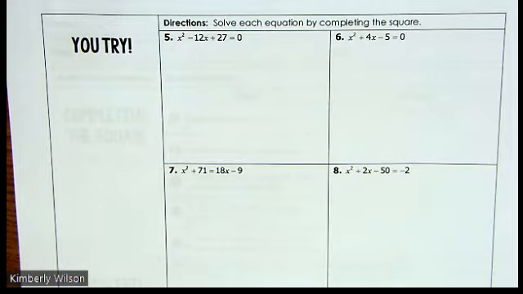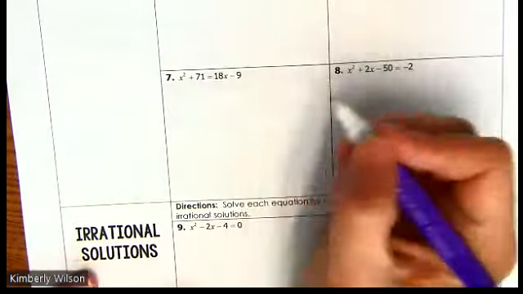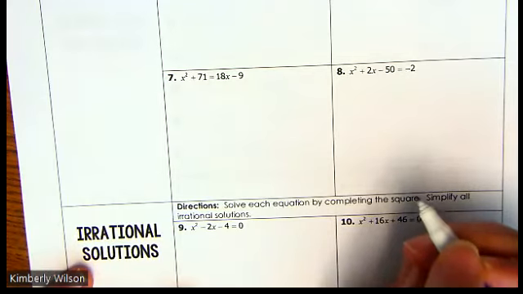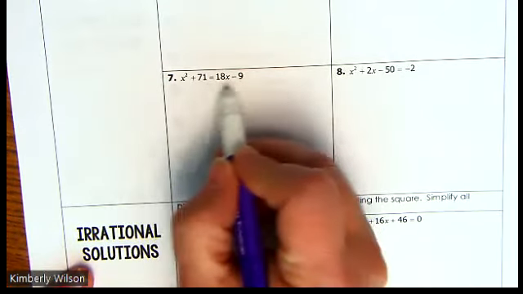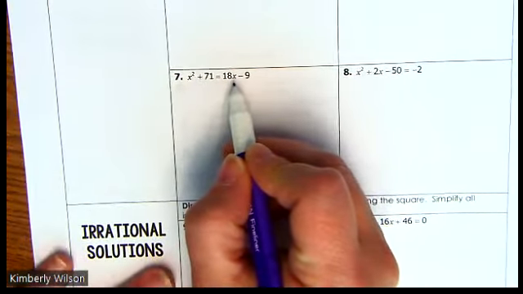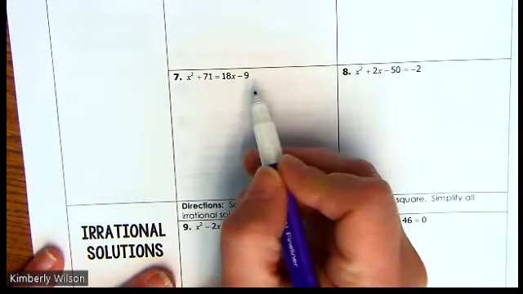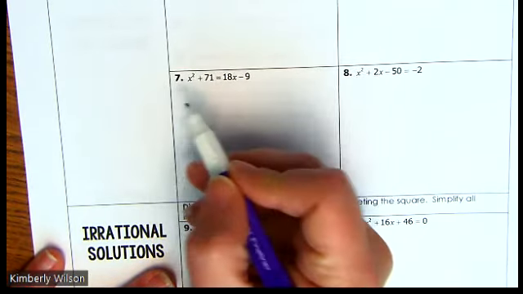For this, let's look at, I'm trying to make sure that there's not one that's a little different. Let's look at 7. Yeah, that one's kind of a little weird because I've got the 18x over here. I've got to get it to where it's all on the same side.